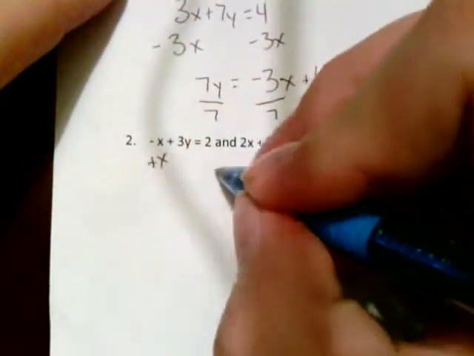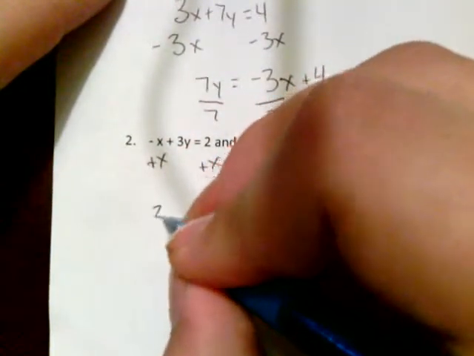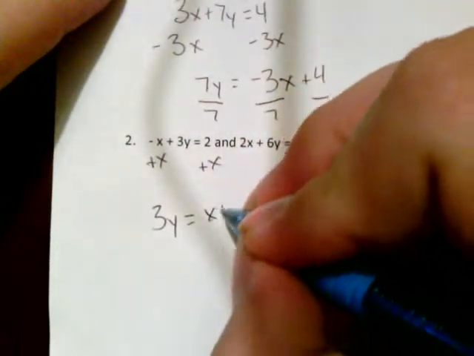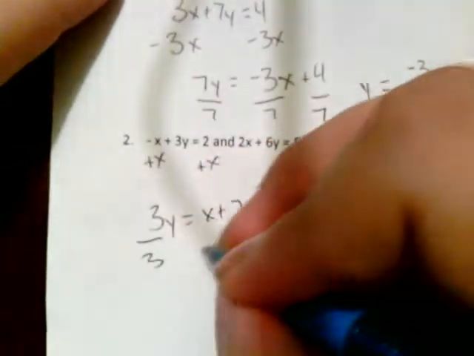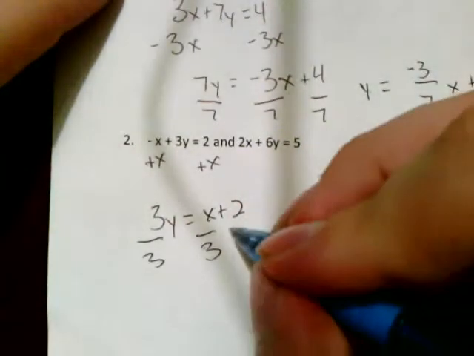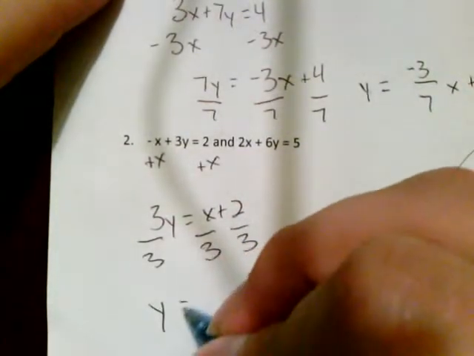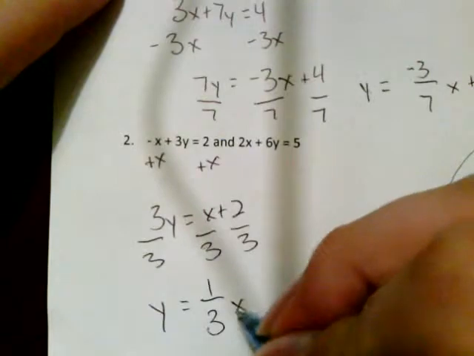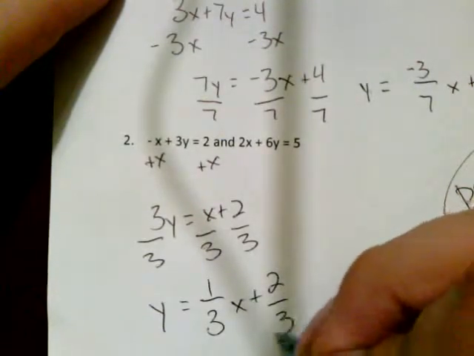This problem, alright, solve plus x, you get 3y equals x plus 2, divided by 3, divided by 3, divided by 3, you get y equals 1/3 x plus 2/3.